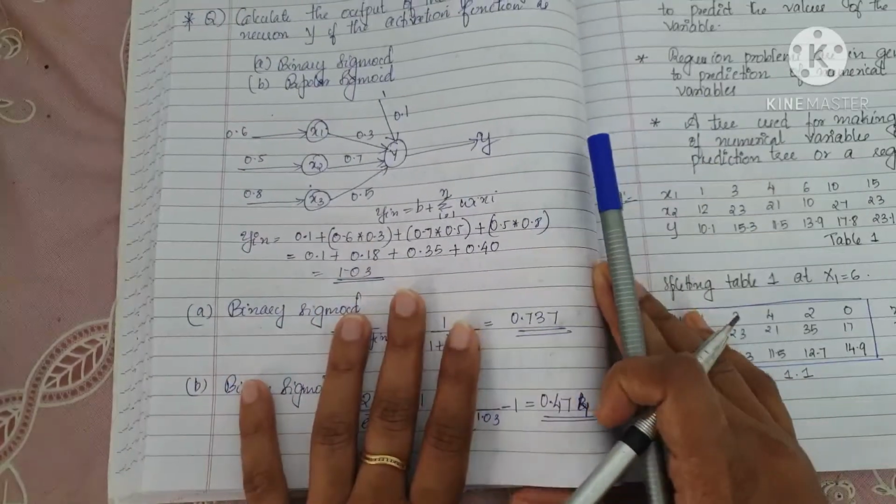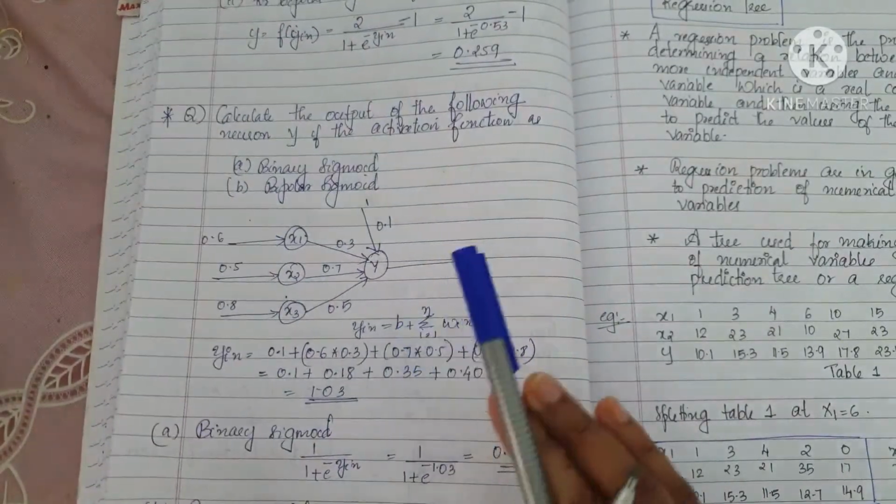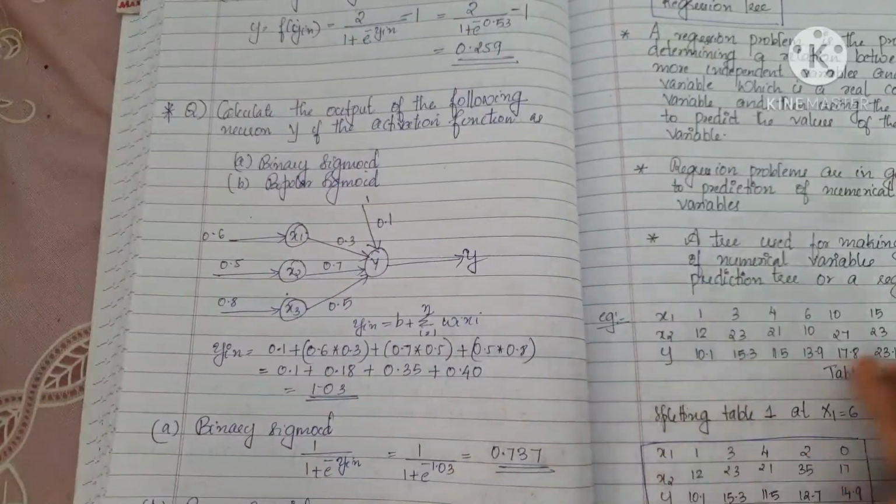So this is how you have to perform these calculations. These are the 3 problems which come under the activation function.